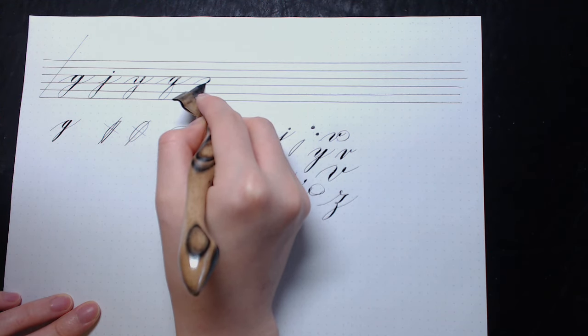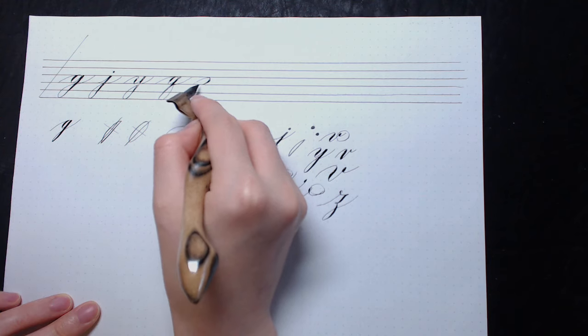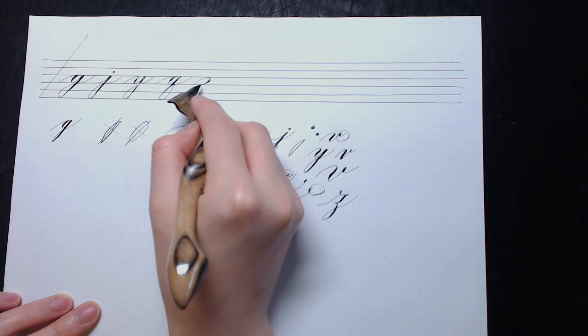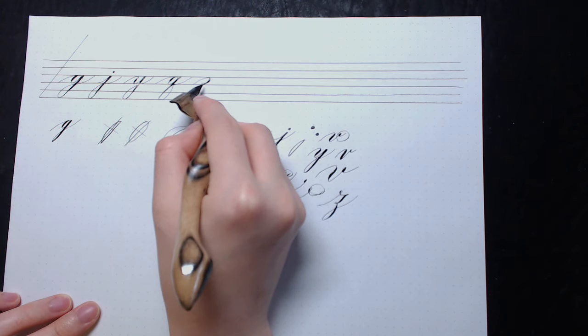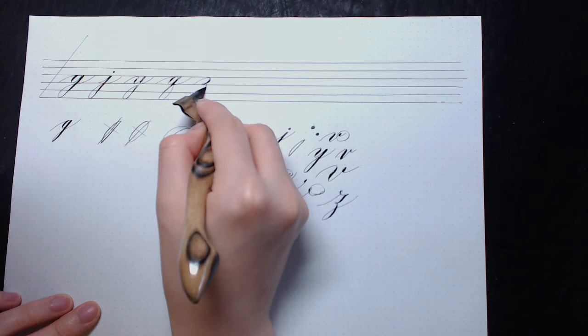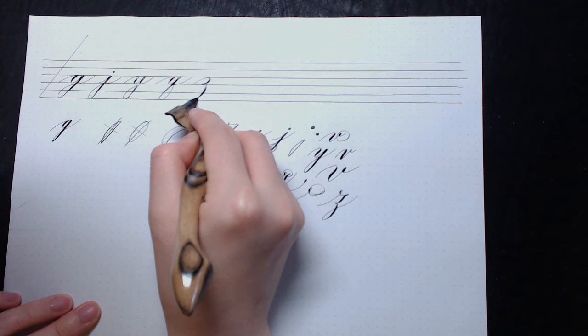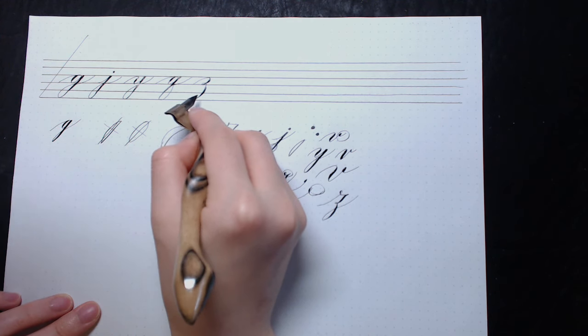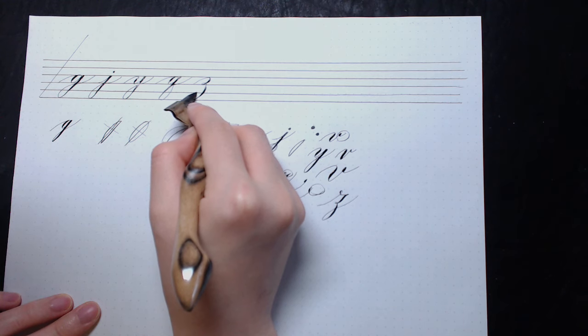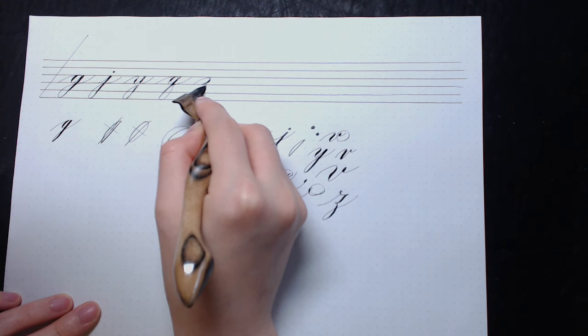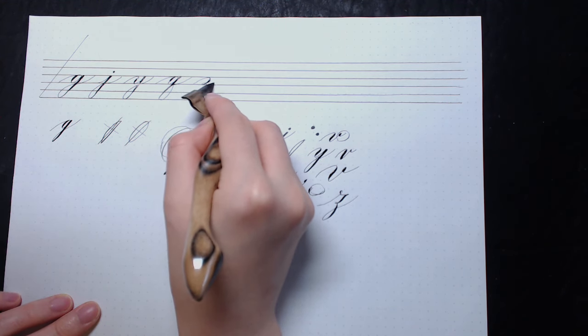Shade, drawing an oval, make the loop, shade down, and draw an oval up.